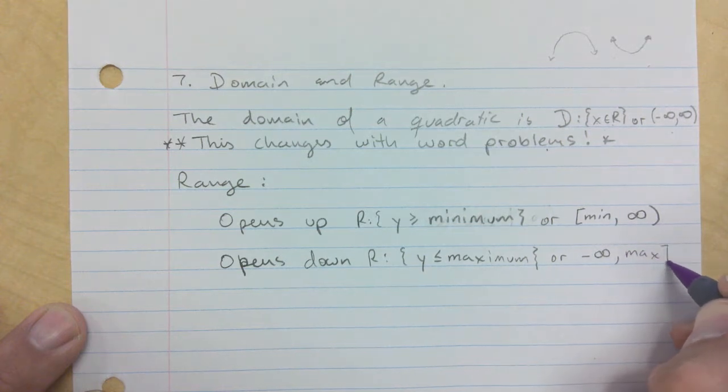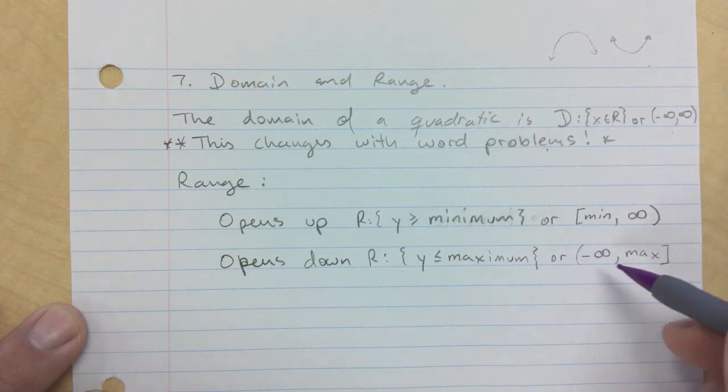And notice how there are square brackets and round brackets, right? Infinity always gets a round bracket, okay?